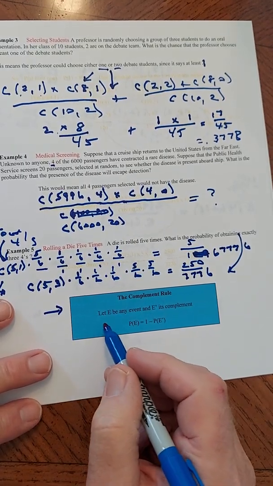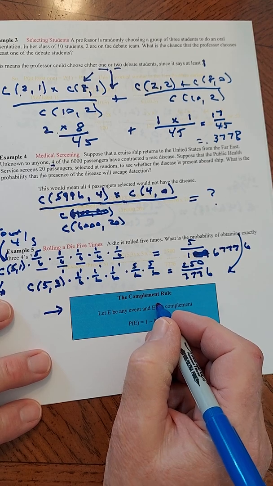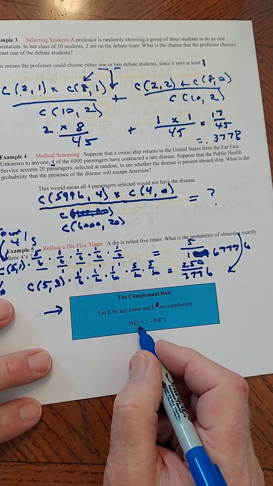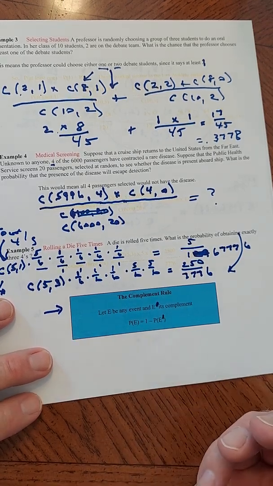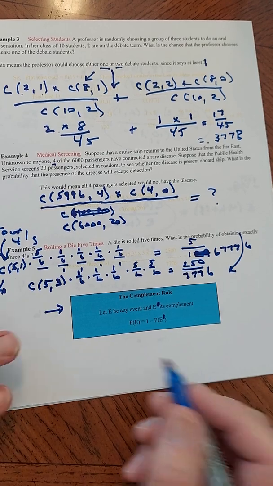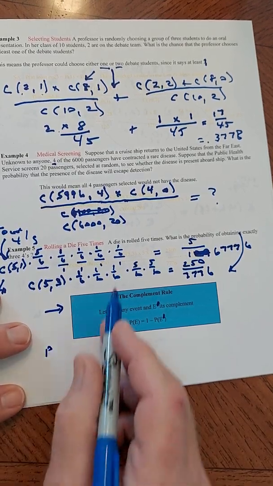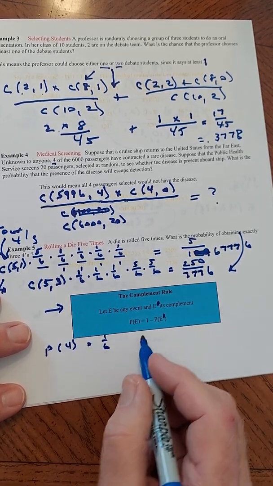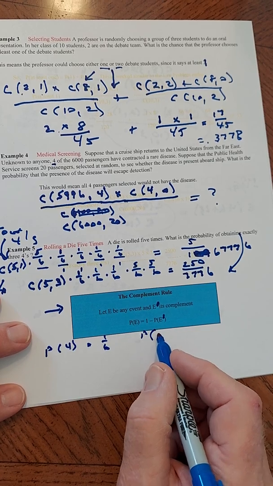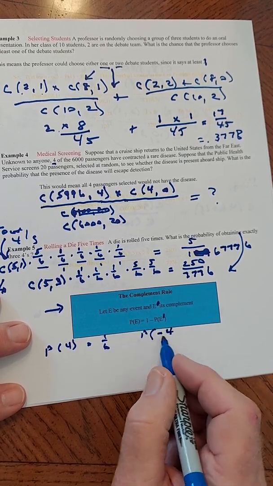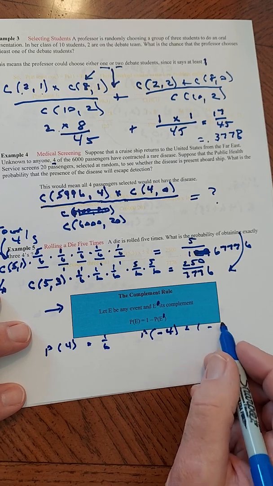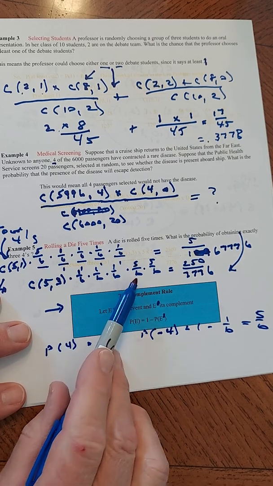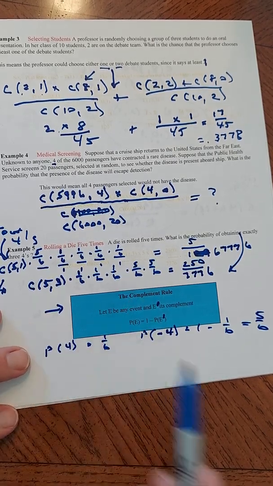So it says let E be any event, and we've got the complement of E. Okay, so the probability of E is 1 minus the probability of the complement of E. So, for example, using the rolling of the die, let's say the probability of getting a 4 was 1/6, then the probability of not 4, not negative, but not 4, would be 1 minus 1/6, which is 5/6. That's kind of what I did up here with these guys. We just did it in our head, but there's actually a rule that says that.